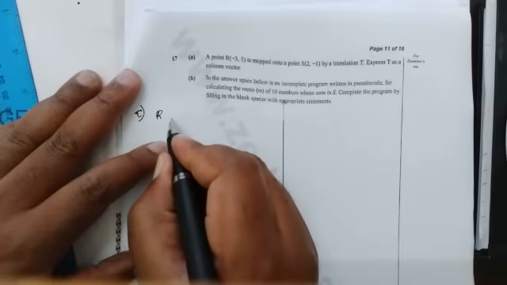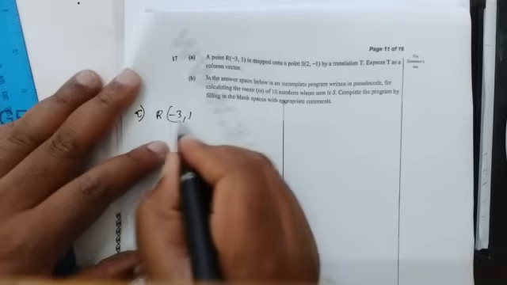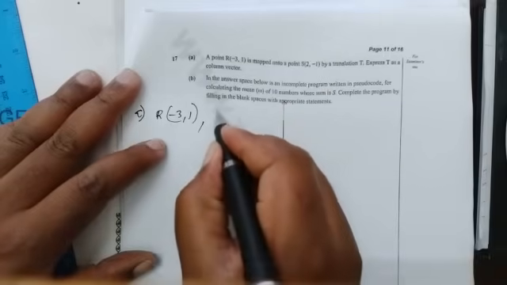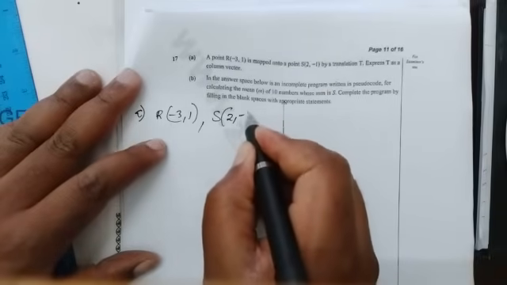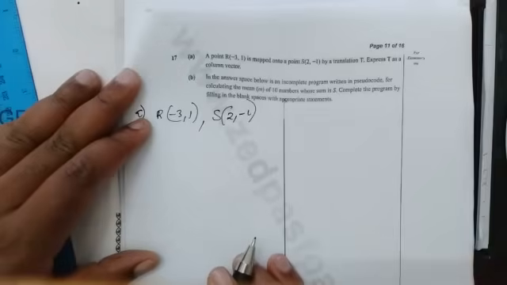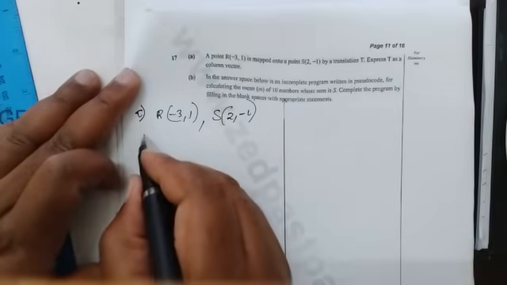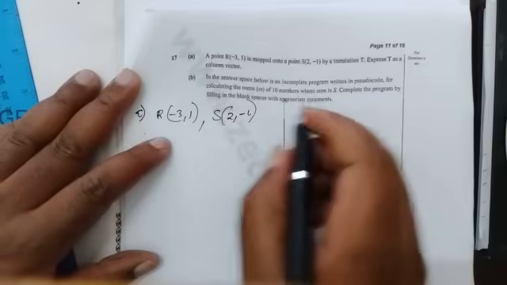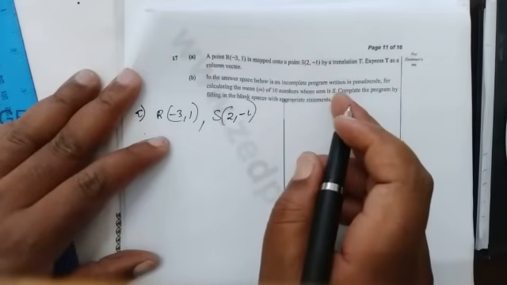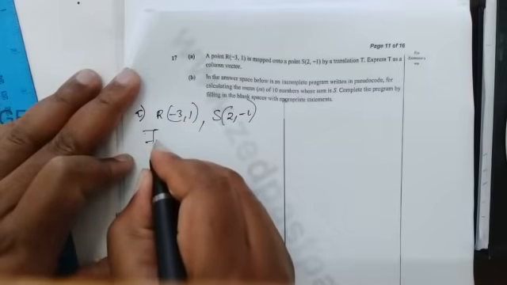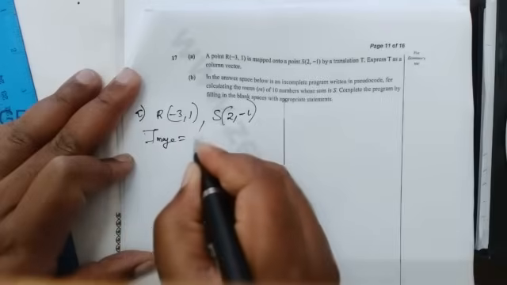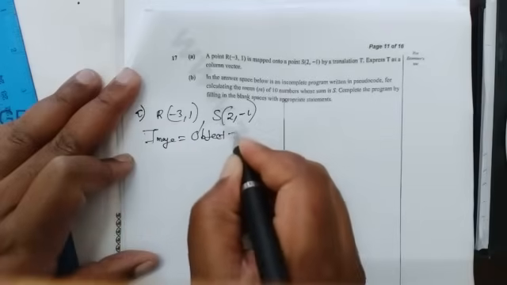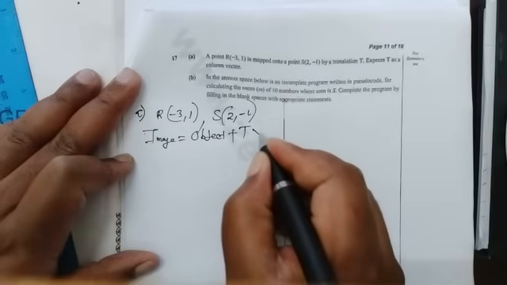A point R, which is -3, 1, is mapped onto a point S, which is 2, -1, by translation. Let's place T as a column vector. This translation is denoted by T. So we know that if I'm dealing with the translation, this is the transformation. You're going to say the image is equal to object plus translation vector or column vector.